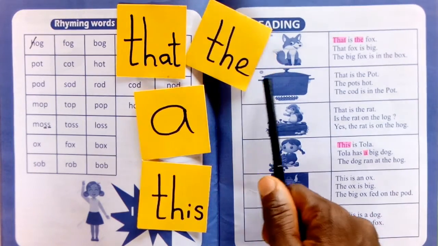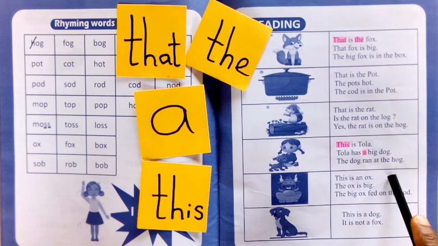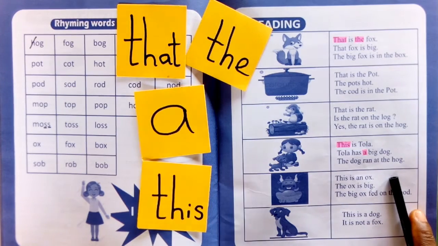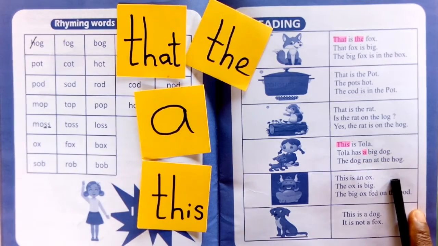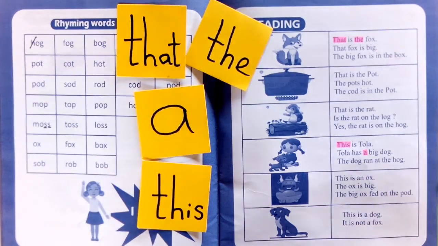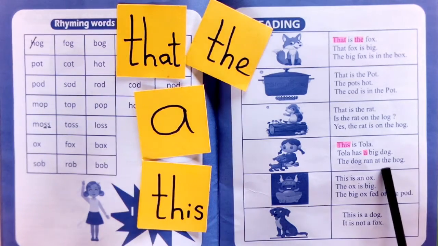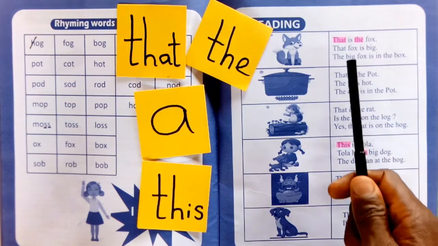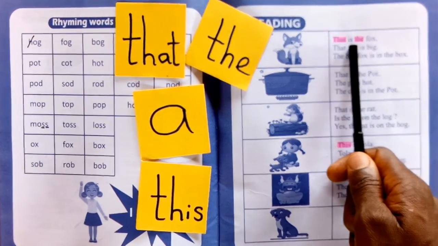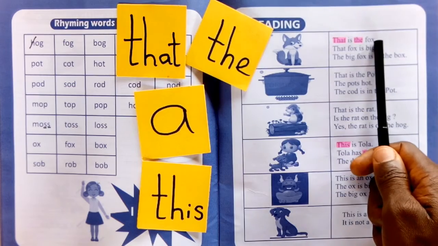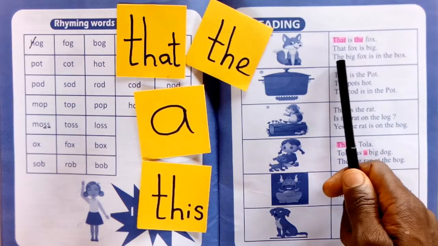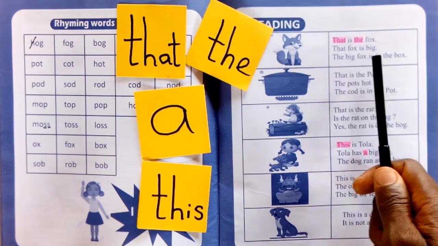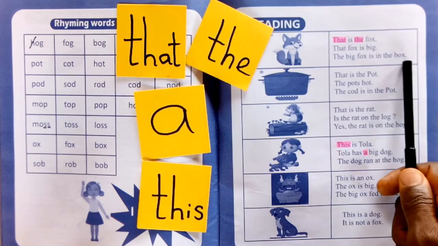So as I've said again, I will go back. Please prevent memorization. Memorization is outdated. It's not a good method to teach kids how to read. So if they are slow, that means they are getting it. If they are too fast, then you have to be suspicious, or probably they must have memorized it. So you say, that is the fox. That fox is big. The big fox is in the box.